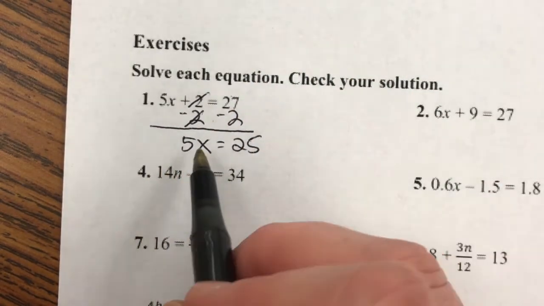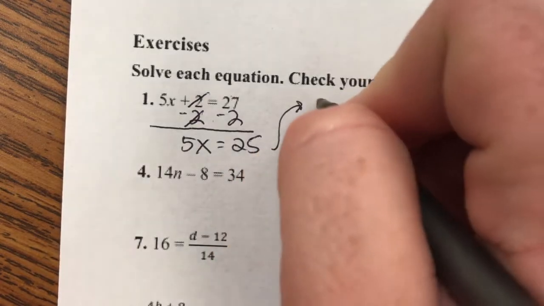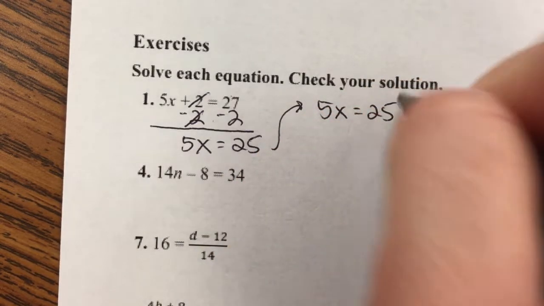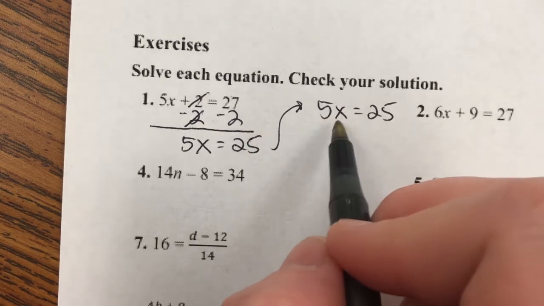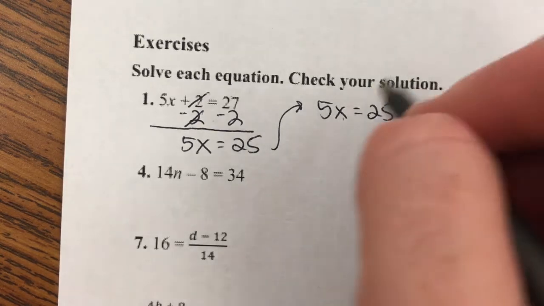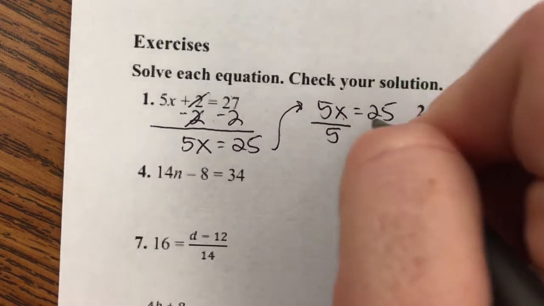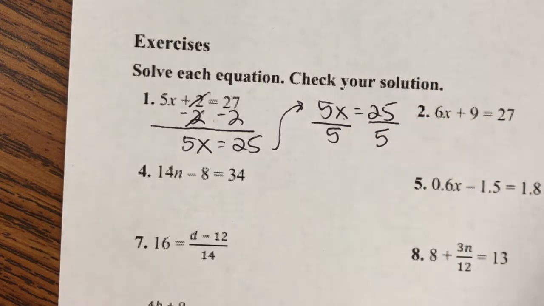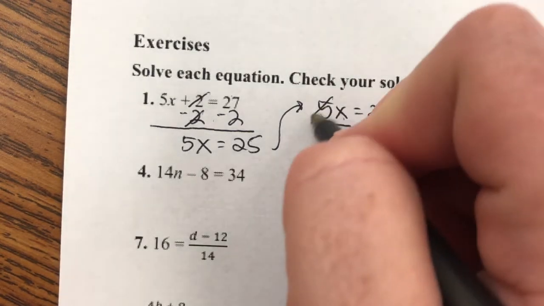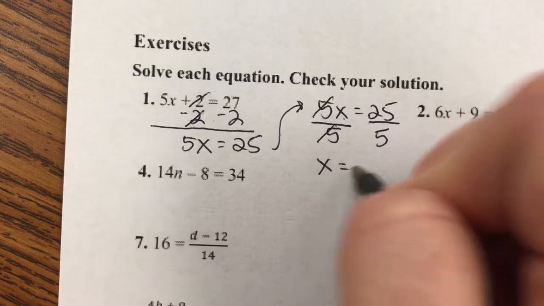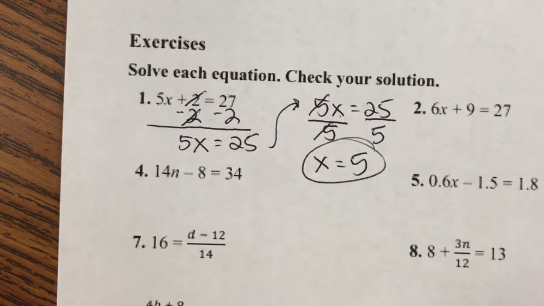So now the only thing left to do, I'll write it up here, 5x equals 25, is to get rid of this times 5. To get rid of x times 5, I have to divide by 5. And whatever I do on the left side of my equation, I have to do to the right. So the 5's cancel, and I'm left with x equals 5.